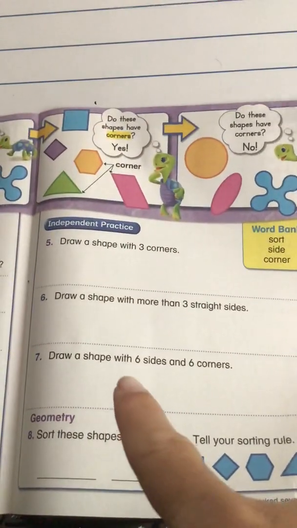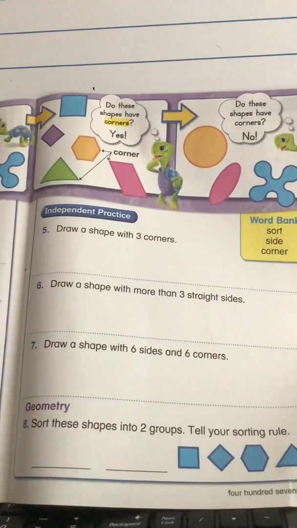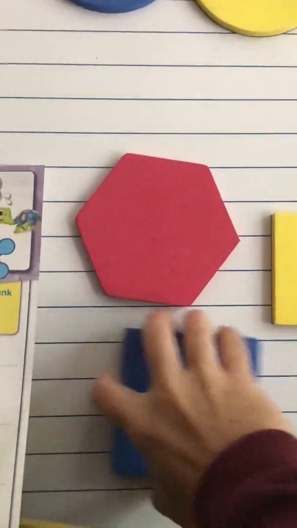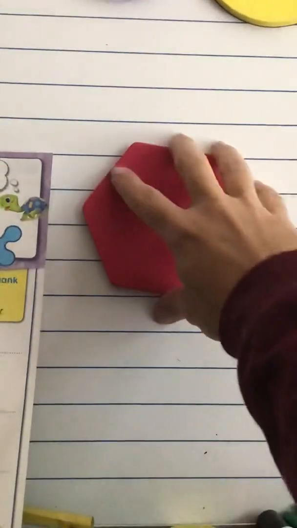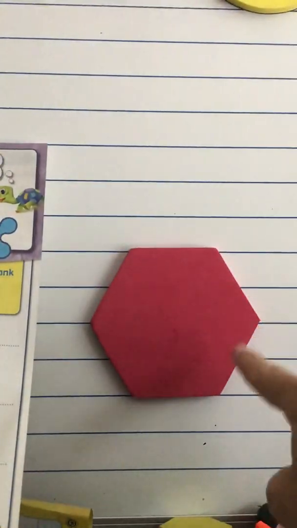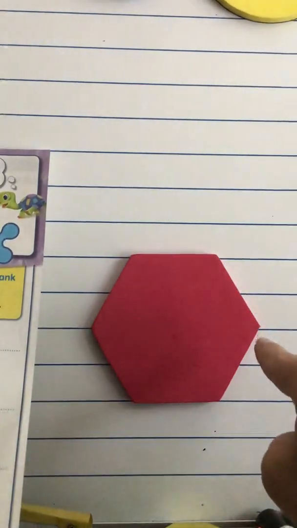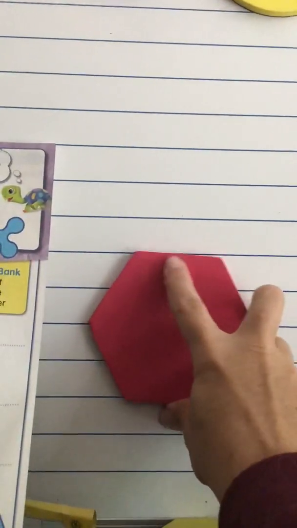Okay, and then go back down below to number 7. Draw a shape with 6 sides and 6 corners. Well, let's look at what we just saw. The one that has 6 sides and 6 corners is our hexagon. 1, 2, 3, 4, 5, 6 sides, and 1, 2, 3, 4, 5, 6 corners.